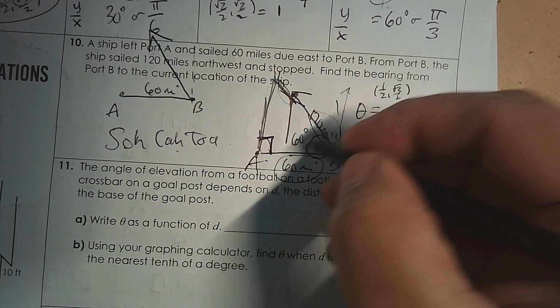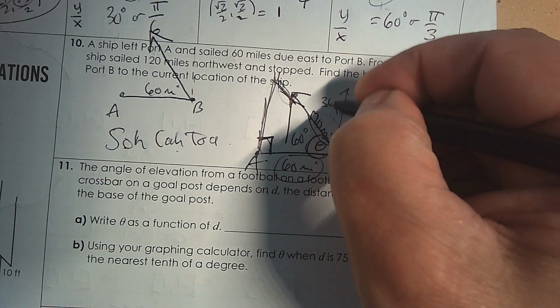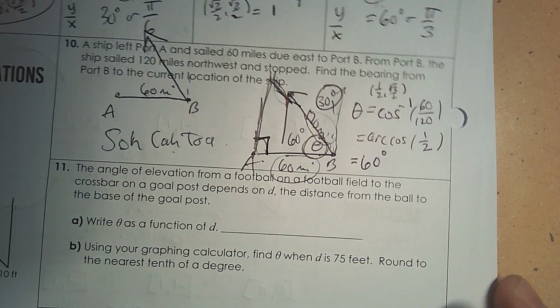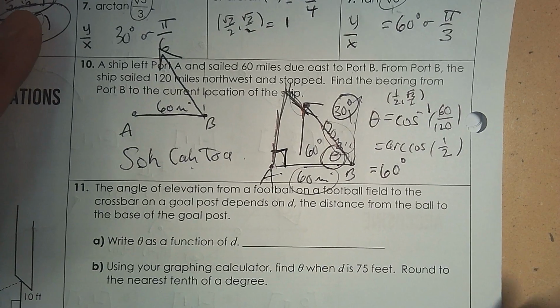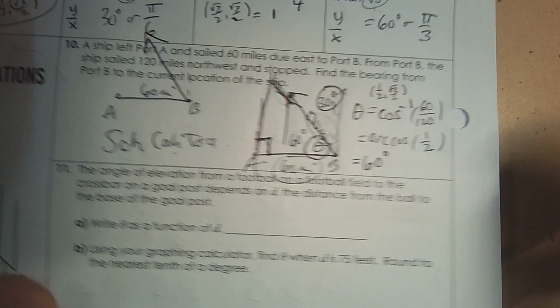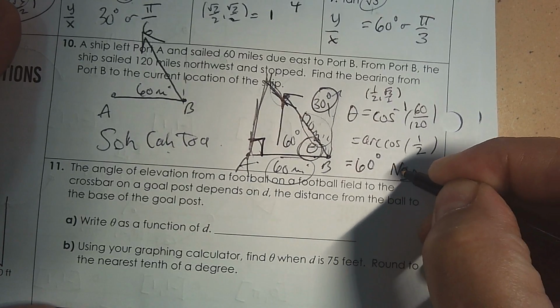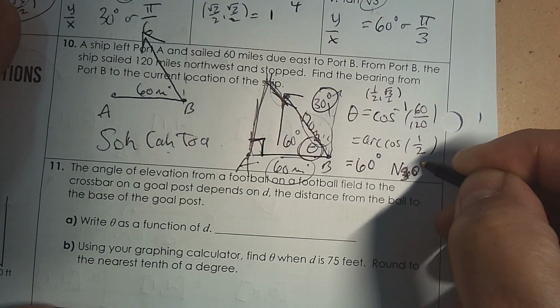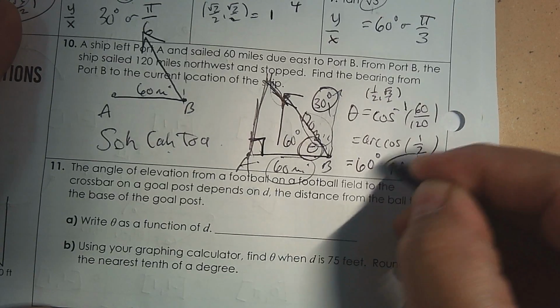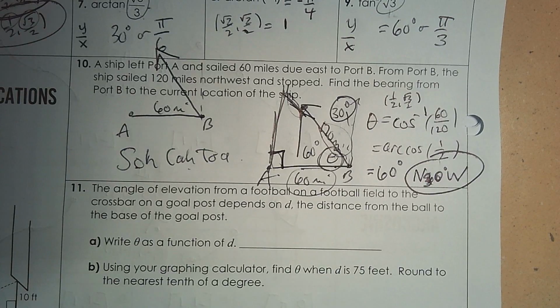What must the angle be on the other side then, so it adds up to 90? So how do I write the bearing of the ship? And we say the answer is north 30 degrees west. So you go north and then 30 degrees west, and that's the bearing of the ship.